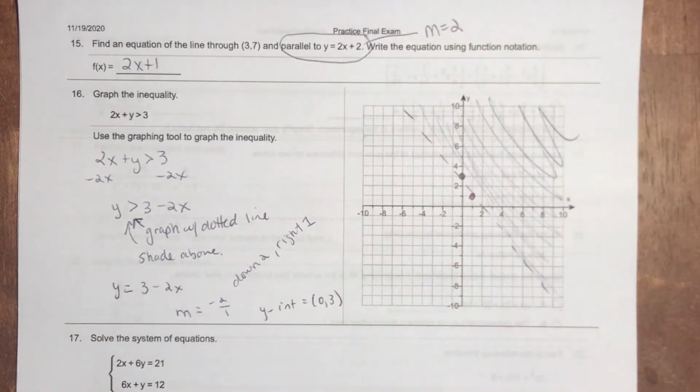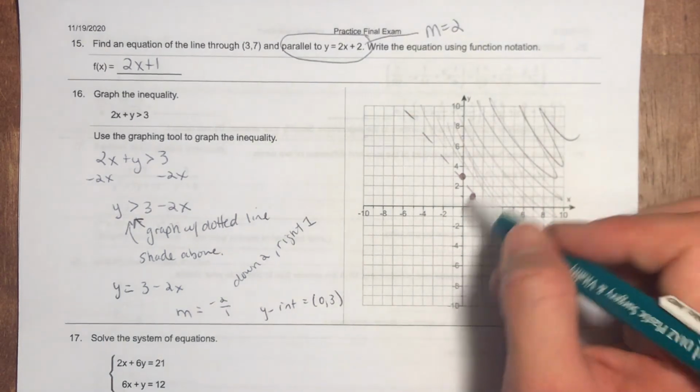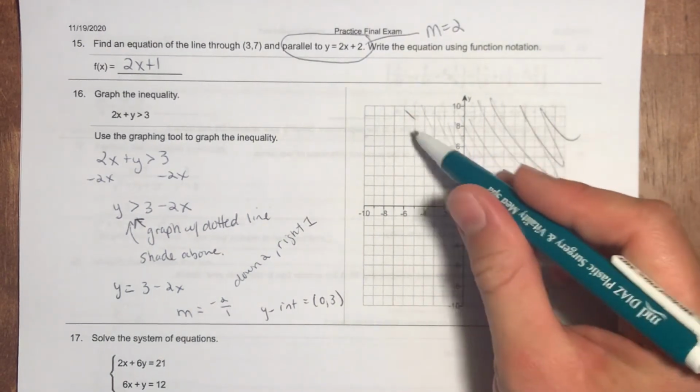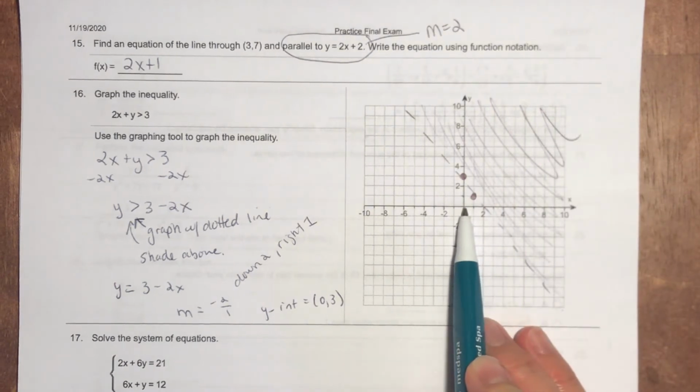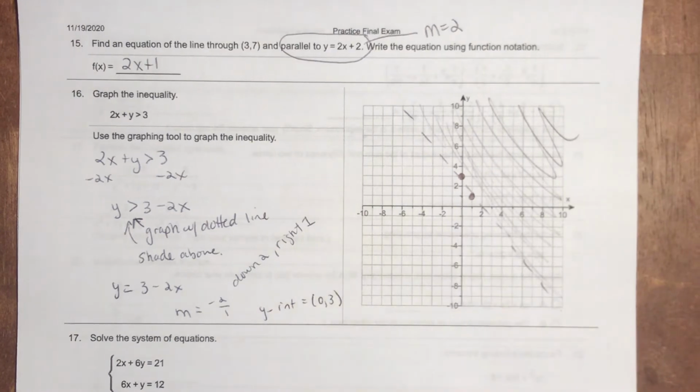If you want to check to make sure you shaded it correctly, pick a point on either side of the line. Just make sure it's not on the line. I'm going to pick 0, 0 because those are really easy numbers to work with. You may not be able to pick 0, 0 if it falls on the line, but it doesn't, so we can. So this is how you check.